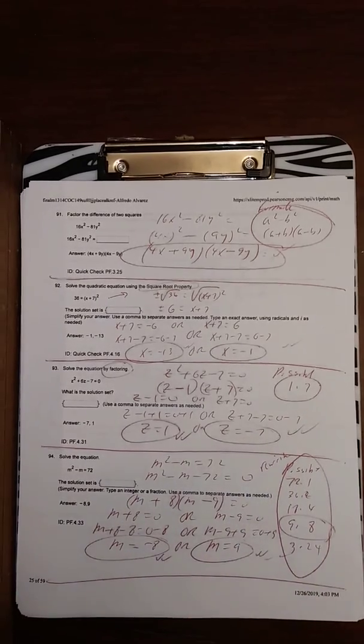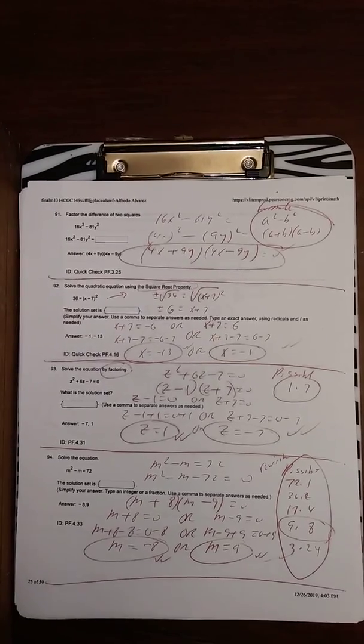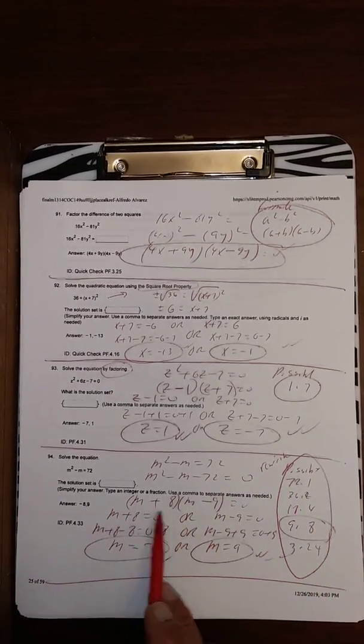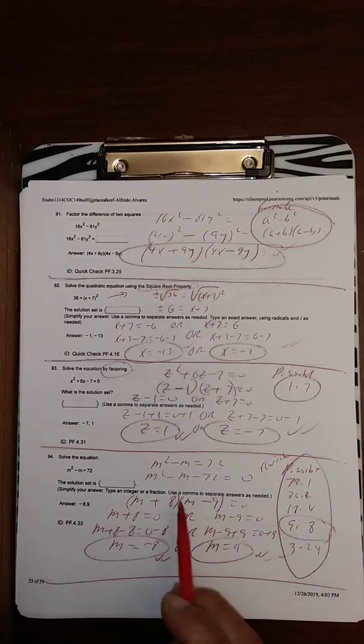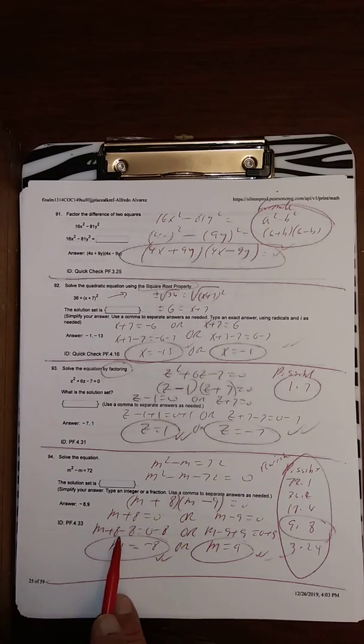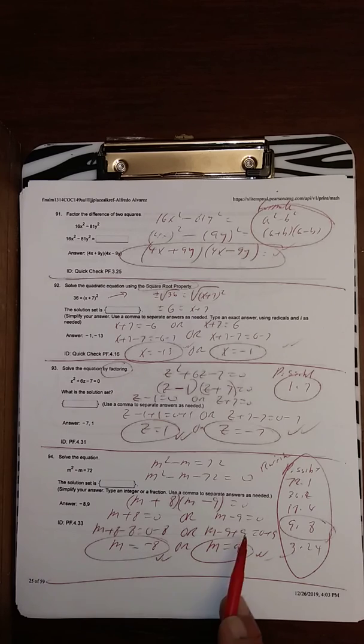Another factoring problem. Let's go ahead and try the possibilities. Let's try 9 and 8. Does that work? Let's see. M times m is m squared. M times negative 9 is negative 9m. Negative 9 times 8 is negative 72. Does that give you 8 minus 9 is negative 1? Yep. So m plus 8 is 0, m minus 9 is 0. Minus 8, minus 8, m equals negative 8. Plus 9, so m equals 9.